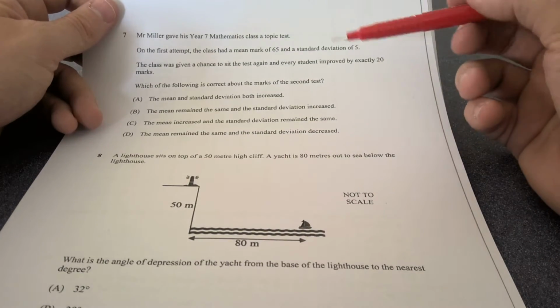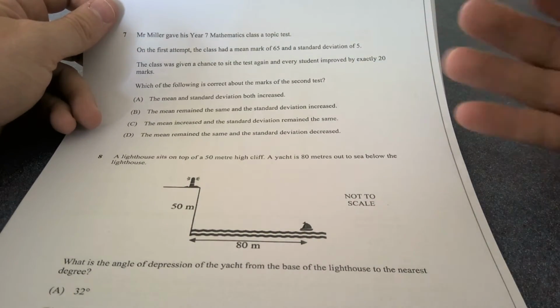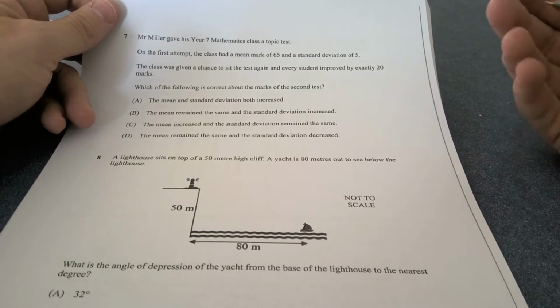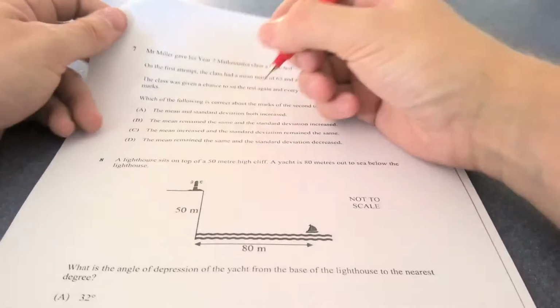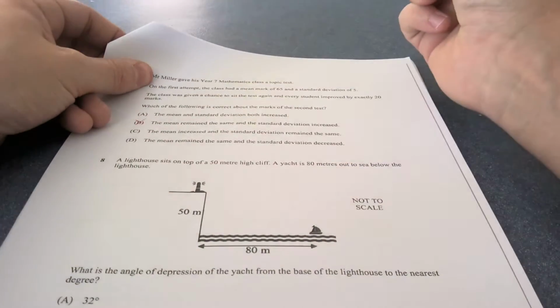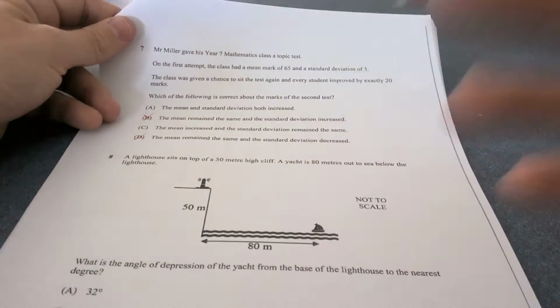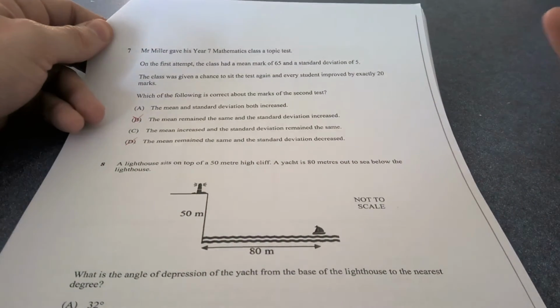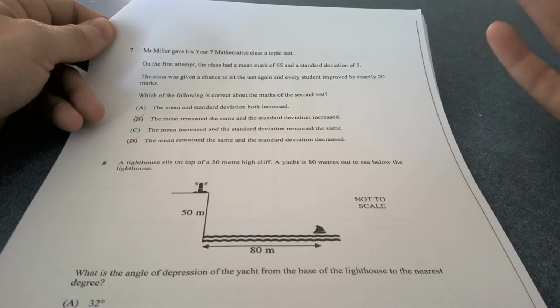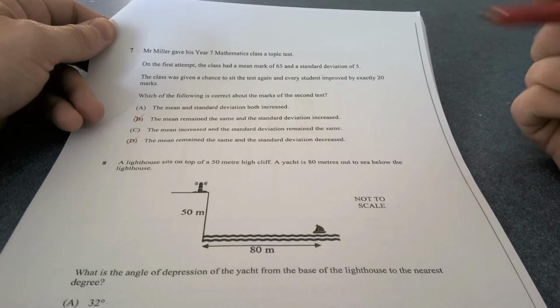So we're saying that because every student increased by 20, of course the mean is going to increase. So straight away, it can't be that, and it can't be that. Because if everyone's getting 20 marks more, the average is obviously going to increase. The only thing we now decide is whether the standard deviation is going to change.